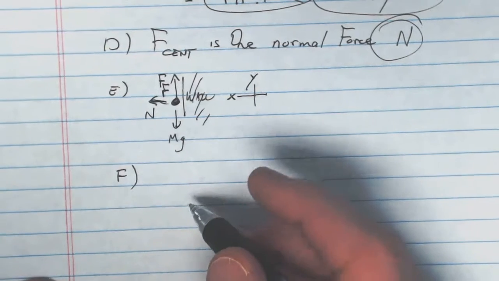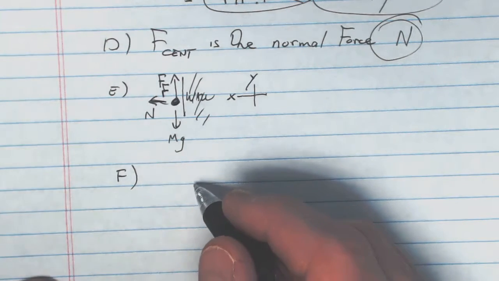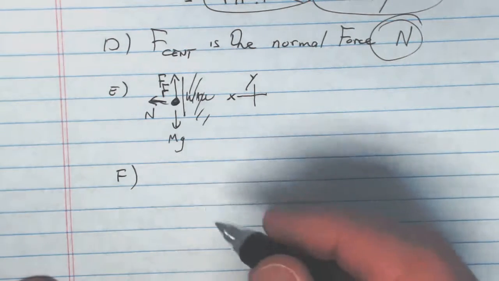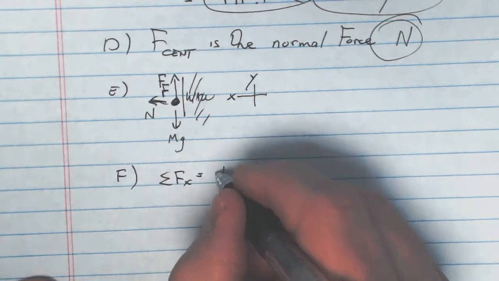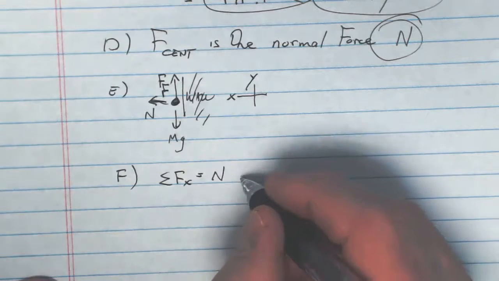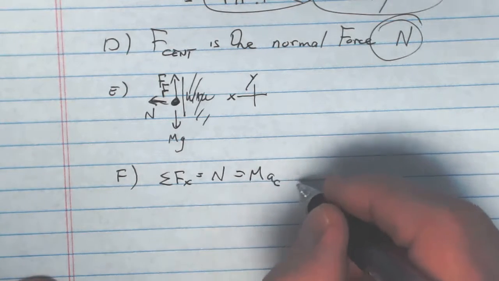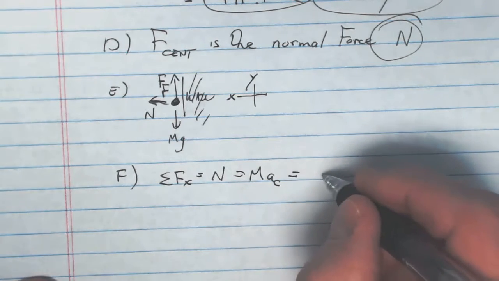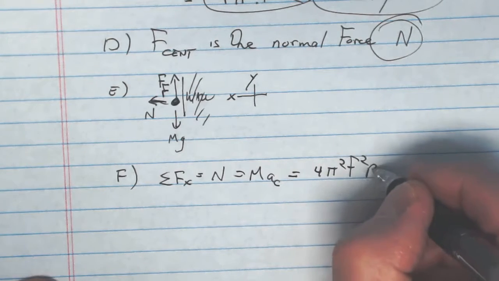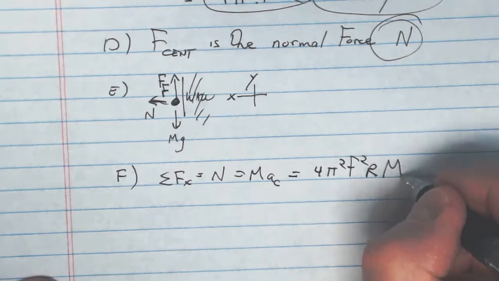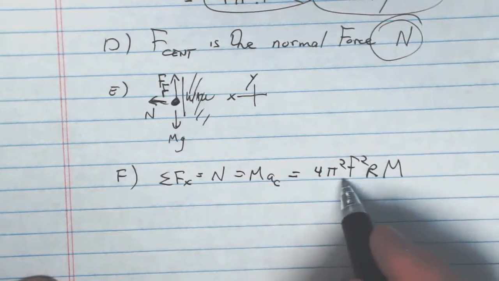Okay. And that sets us up for part F. Solve for the minimum coefficient of friction needed for this ride to work. So what we do, sum of the forces in the x direction, well, there's only the one. That's the normal force. That has to equal the mass times the acceleration in the x direction, which is the centripetal acceleration. So that has to be equal to 4 pi squared f squared r times the mass. I just put the mass at the end.